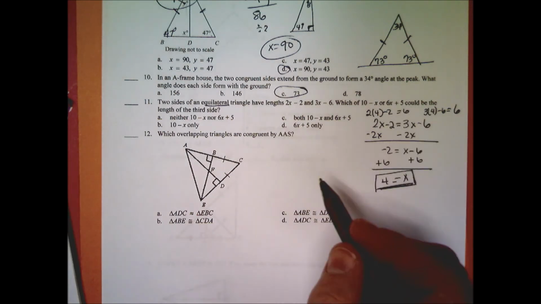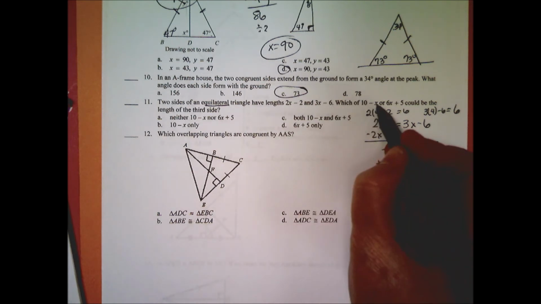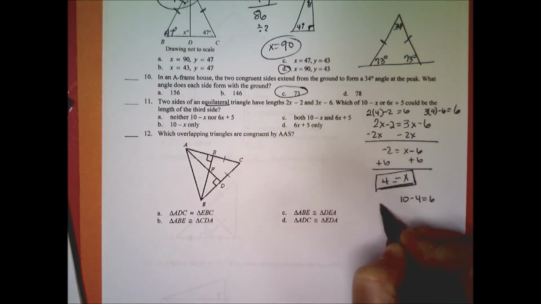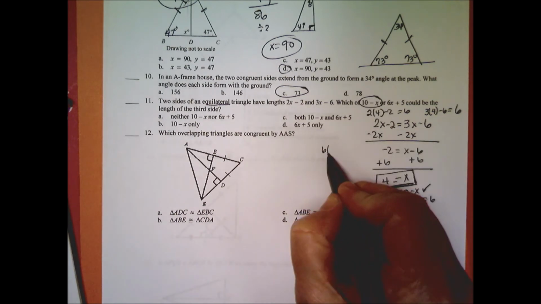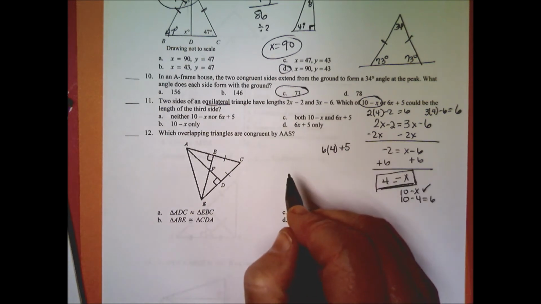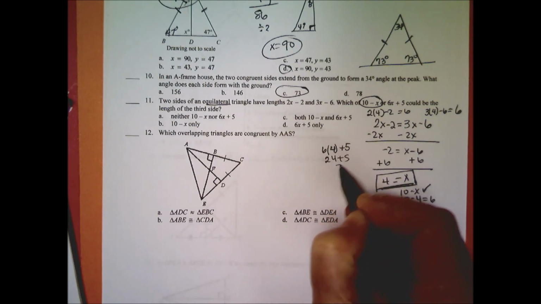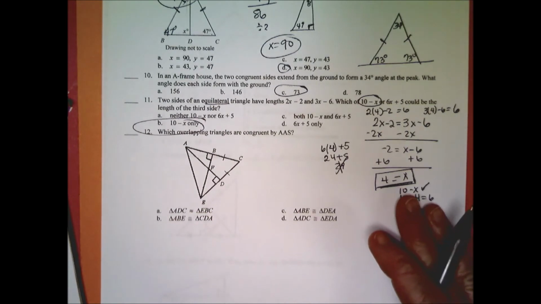is my third side. So on number 11, if I plug it in here, 10 minus 4 is 6, so 10 minus x works. Let me try the other one. 6 times 4 plus 5 is 24 plus 5, which is 29. That one does not work. So the only answer for 11 is B.